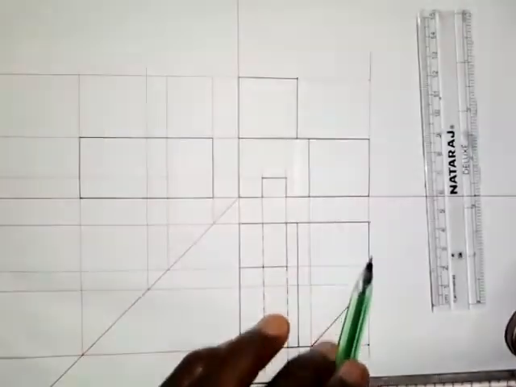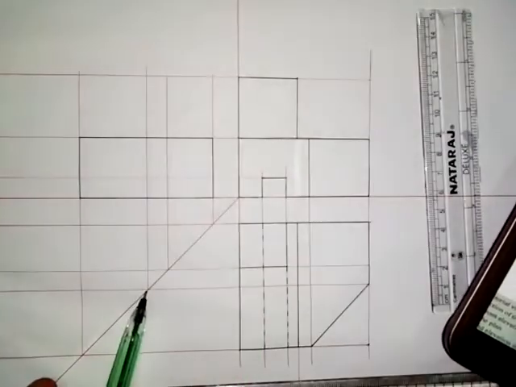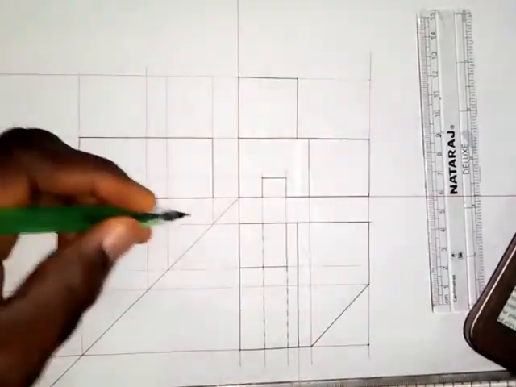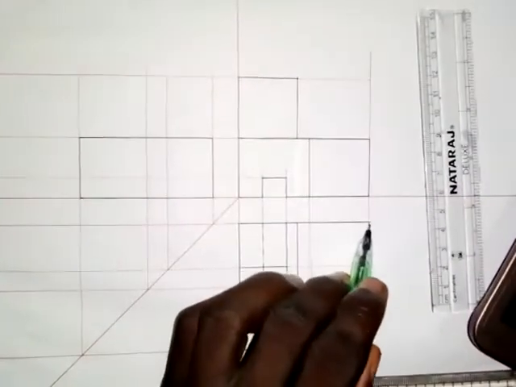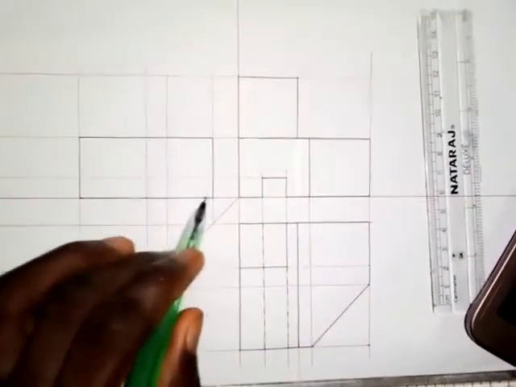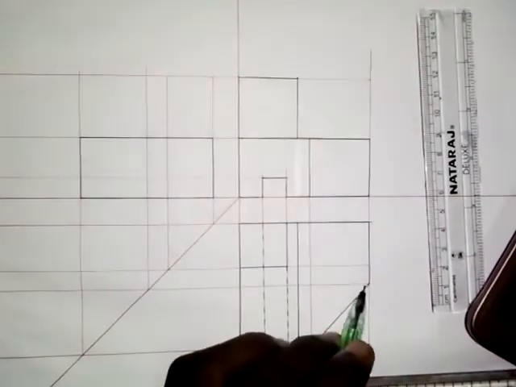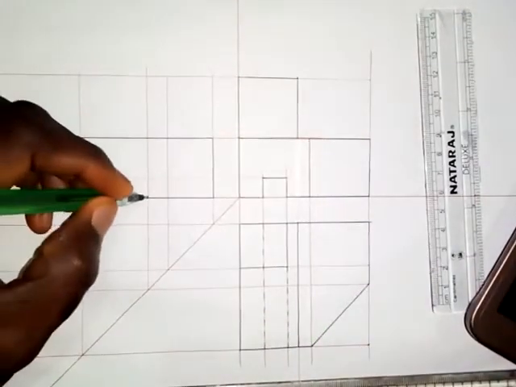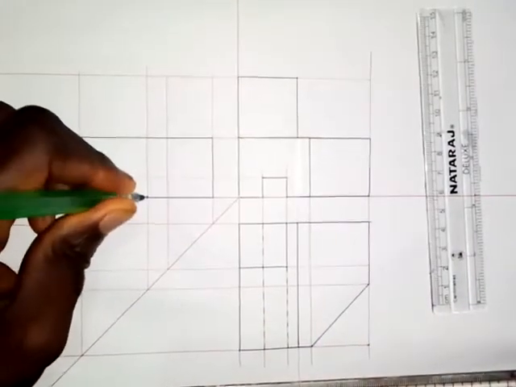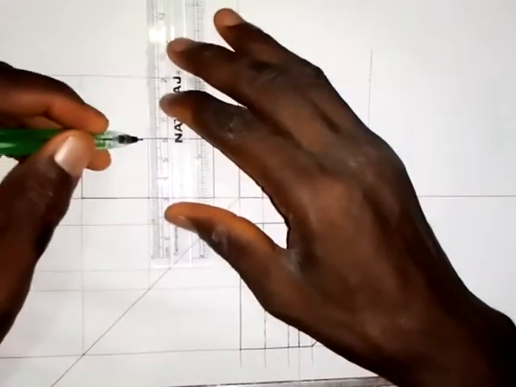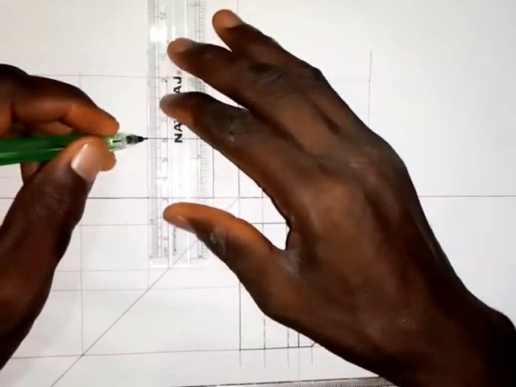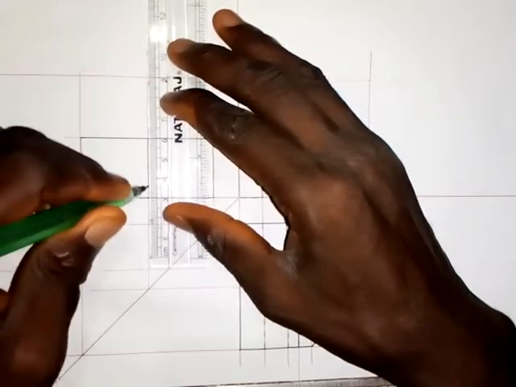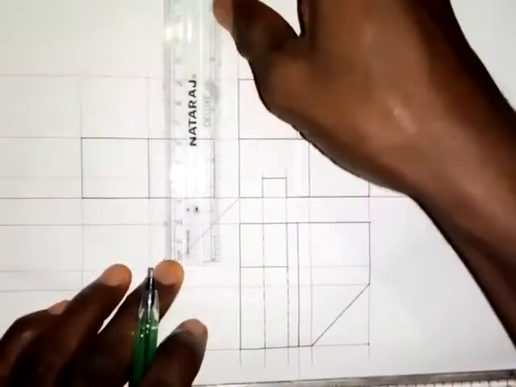So if I follow this line like this, it will start from here. This is the starting point, and then coming to this point, it stops here. So all I need to do is to make this a thick line like this. This is it.